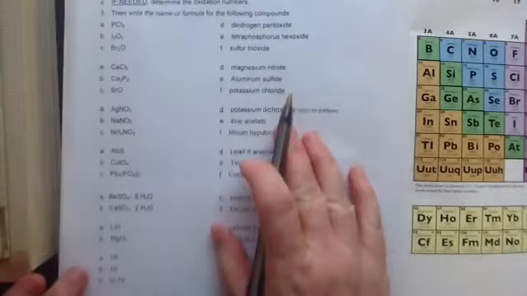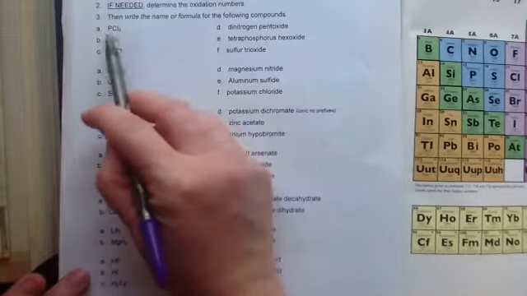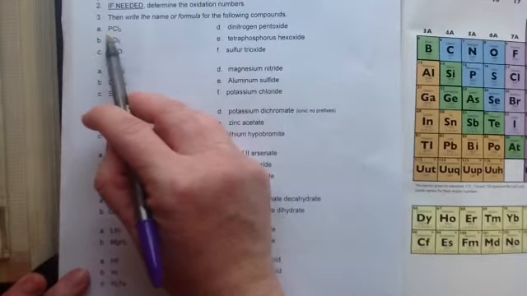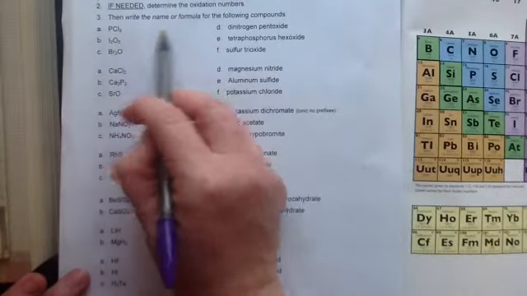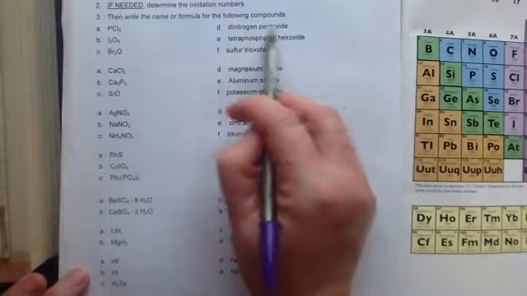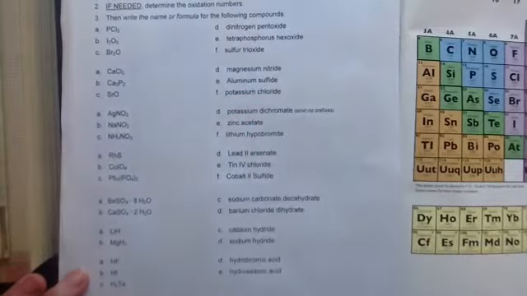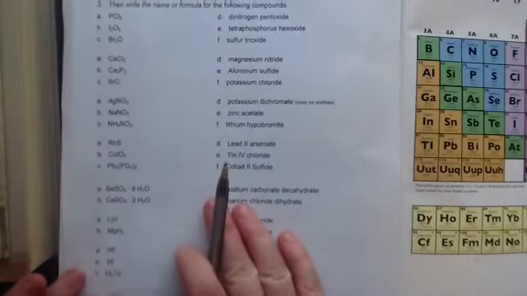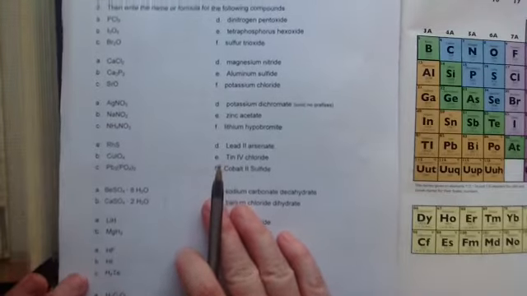Okay, so we're going to look at these compounds. We have some that are in a formula and you write the name, and then we have other ones that are in the name and you look up the element symbols and write the formulas.